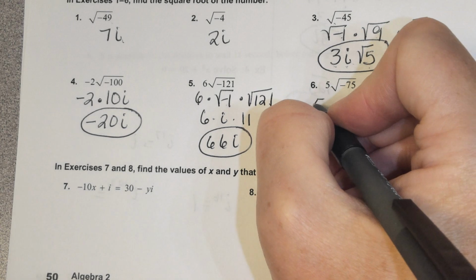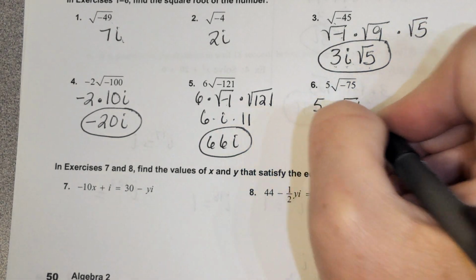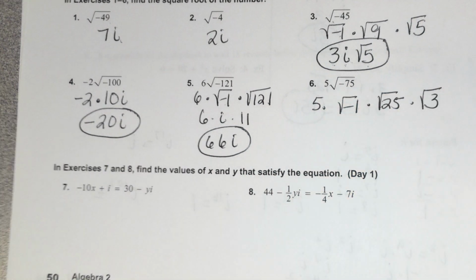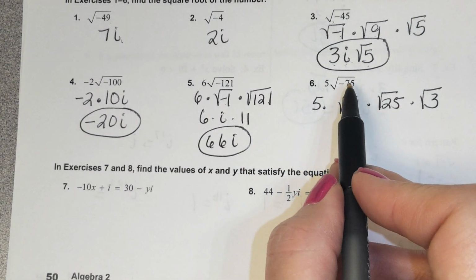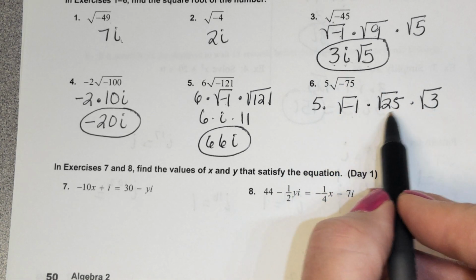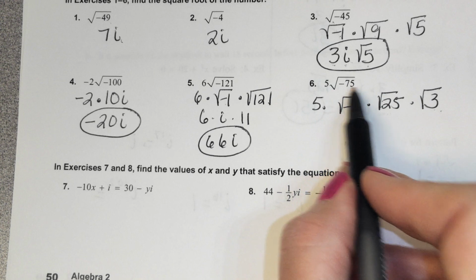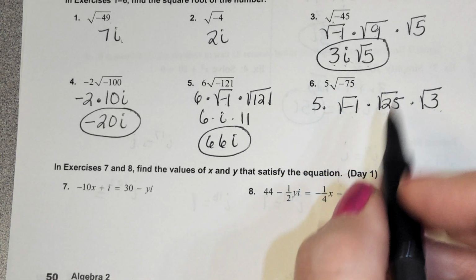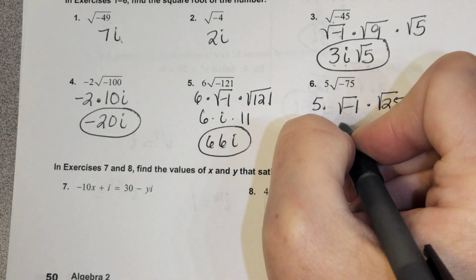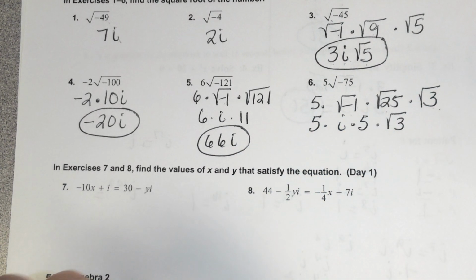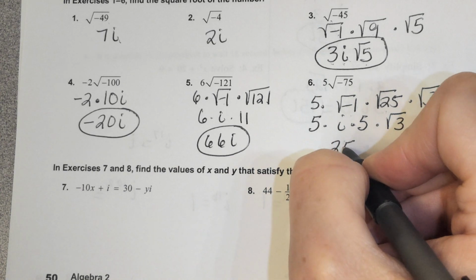All right, on this one, 5 times the square root of negative 1 times the square root of 25 times the square root of 3. All I'm doing is breaking this apart into parts that I can actually evaluate. See, I know the square root of 25, so I wanted to use that because I can take that square root. So now I've got 5 times i times 5 times radical 3. You guys know what it would be? Yep. Perfect.